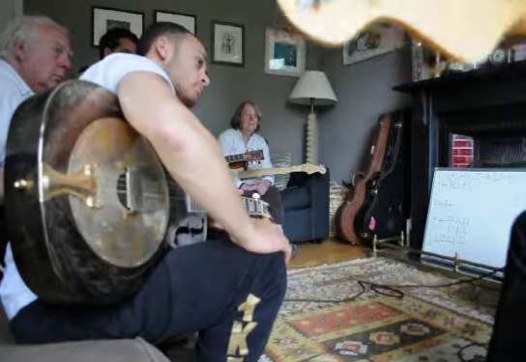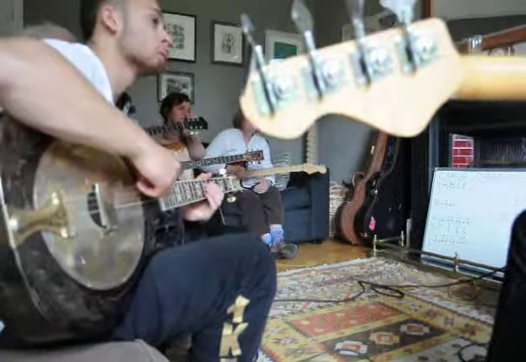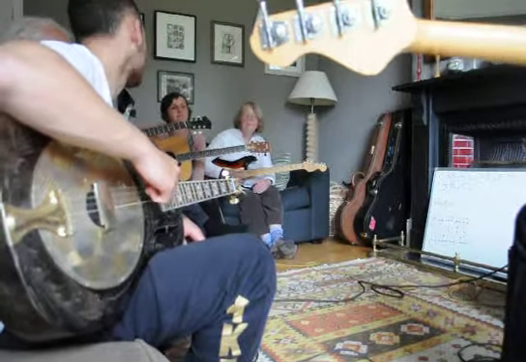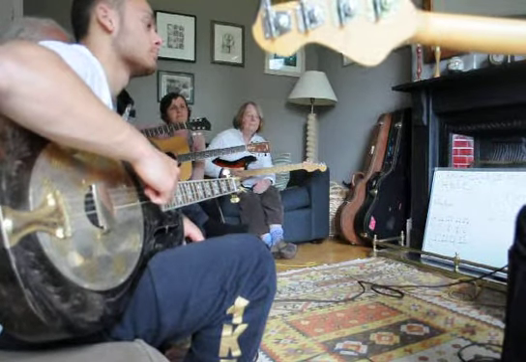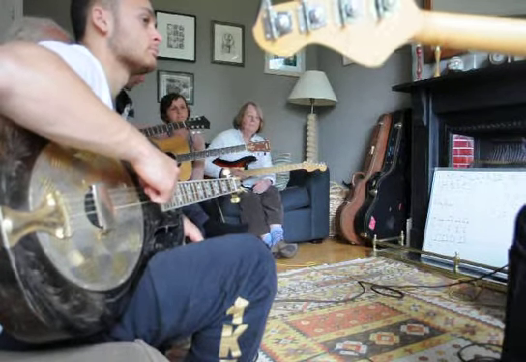So the string closest to this one is your E string. If you want to try and all just play along with me at getting that rhythm right, basically. Going 3, 4, 1, 2, 3, 4, 1, 2, 3.